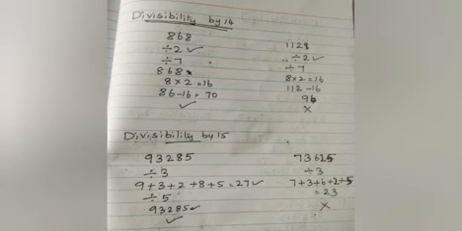Divisibility by 14. To check whether a number is divisible by 14, we need to check whether it is divisible by 2 as well as divisible by 7. For example 868, the last digit is 8, so it is divisible by 2. And for checking whether it is divisible by 7, you should multiply the last digit with 2 and then subtract the value from the remaining digits. So we'll get 70, and so it is divisible by 7. So this number is divisible by both 2 and 7, so it is divisible by 14.